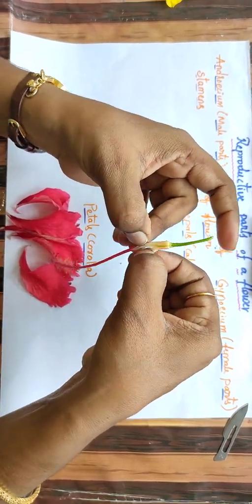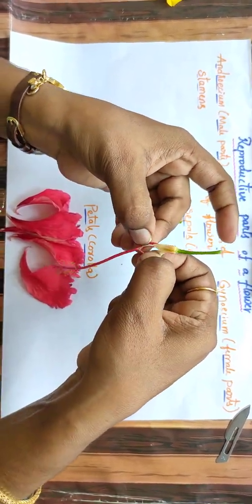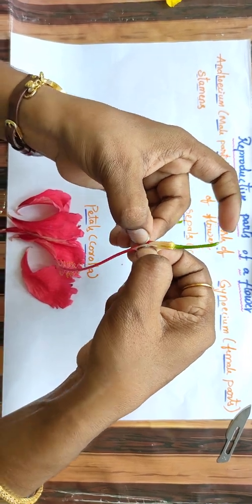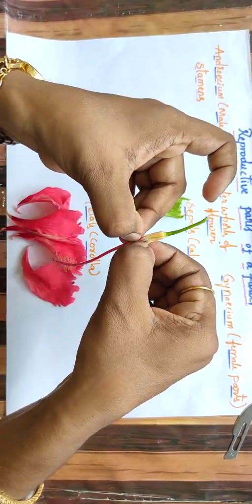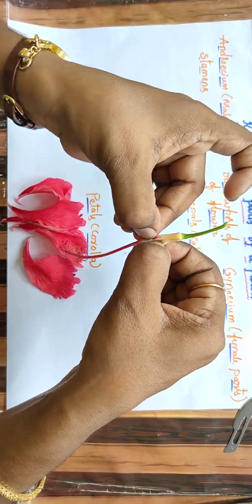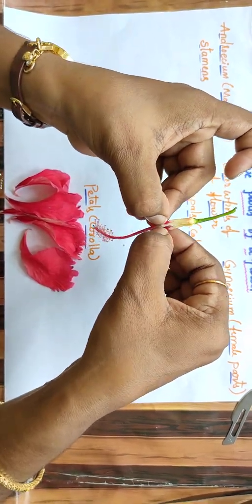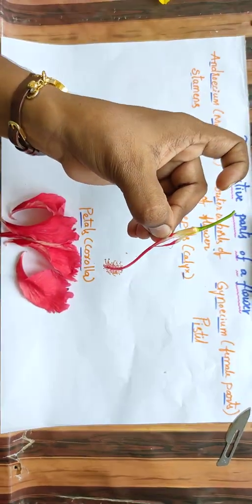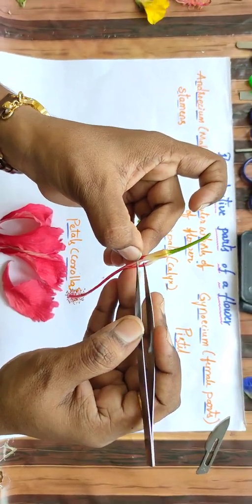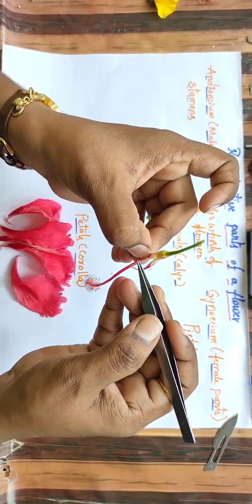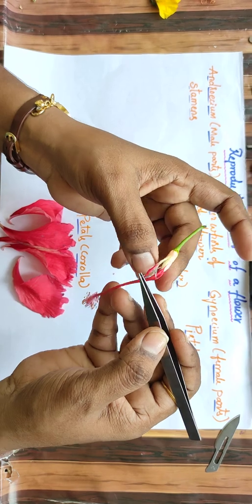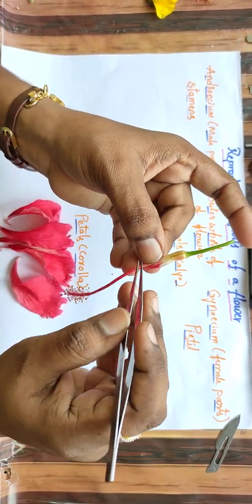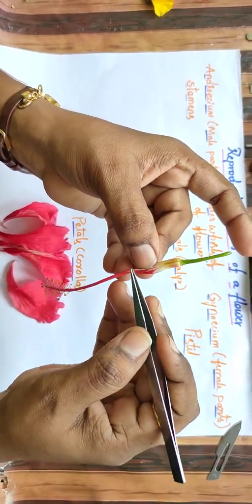Now I am opening this. We can see the innermost whorl. You are watching a thin white strand.